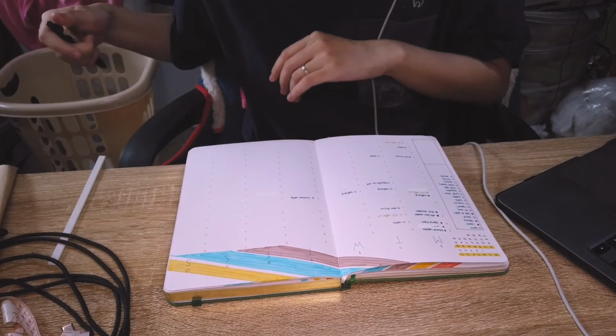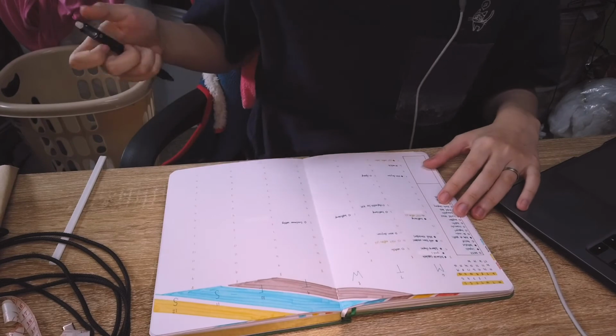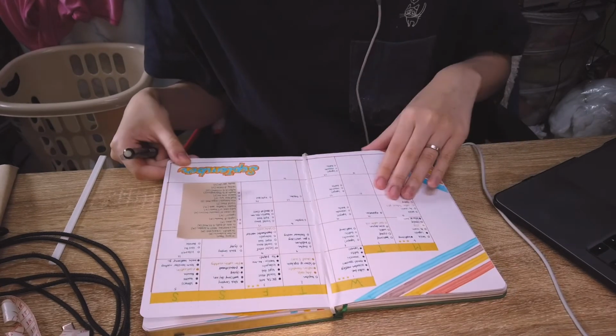So today we're gonna focus on the board feature of Notion and what you can do with it. It's pretty short, so let's get into it.